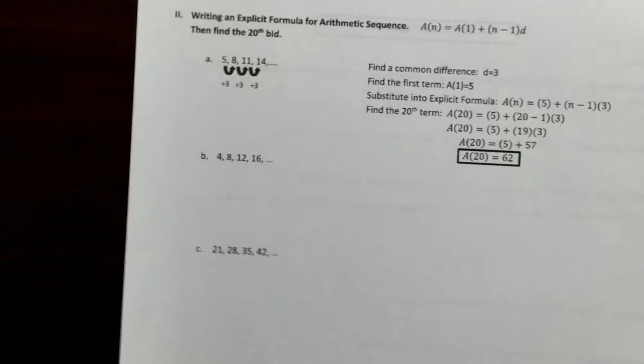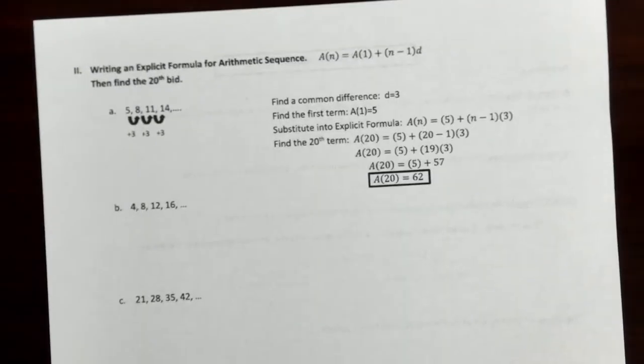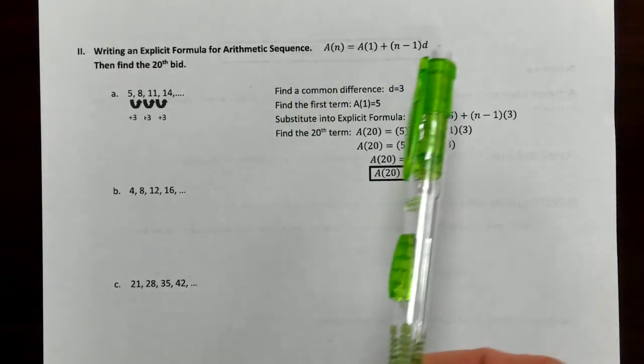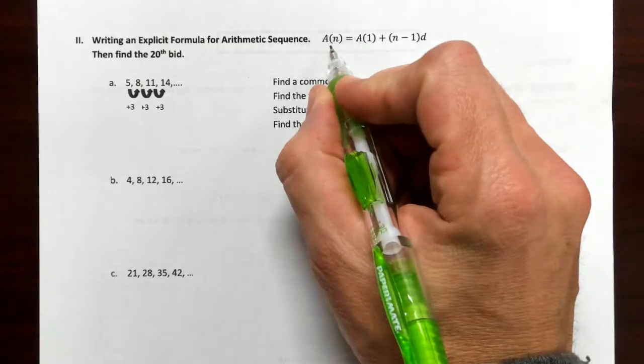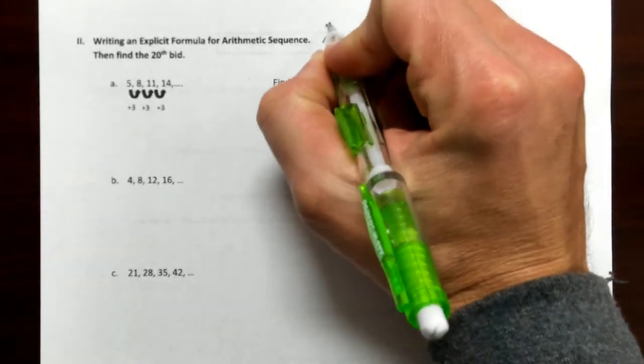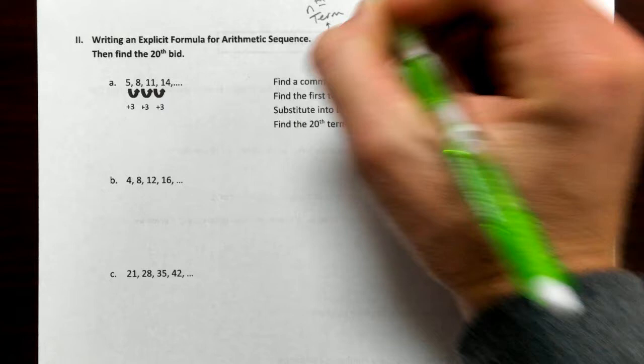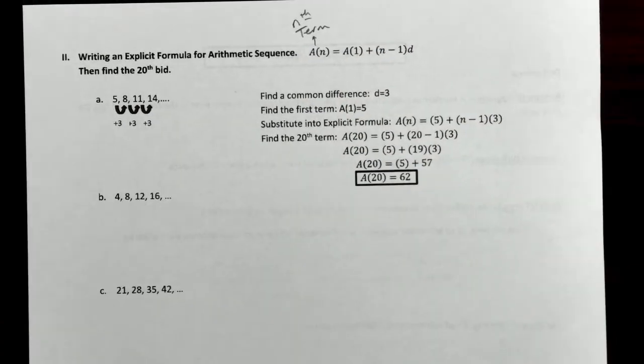All right, so let's flip the paper over, or scroll down, whatever you're doing. Let's look at some examples where I actually ask you to find certain things. It says writing explicit formula for arithmetic sequence. I've got your formula listed there. This is A sub n, the nth term. That's what I'm asking you to find in most cases.